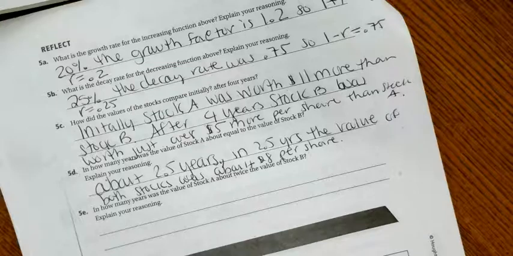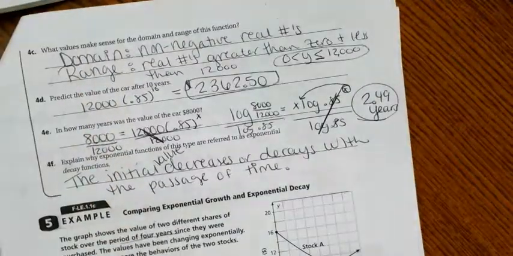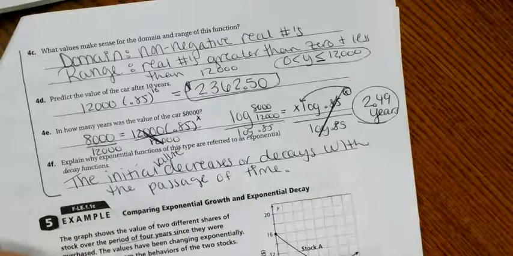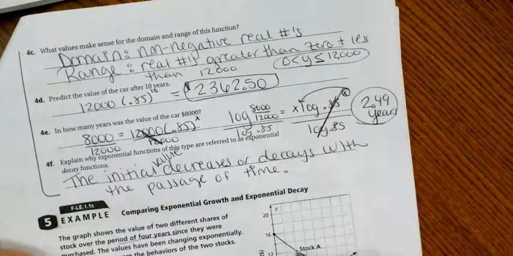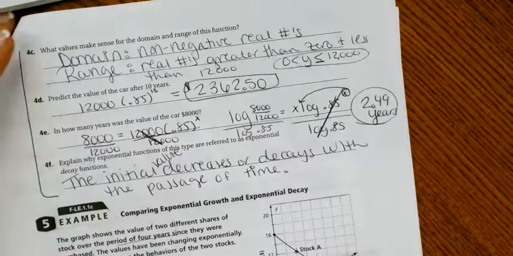In how many years was the value of stock A about twice the value of stock B? Explain your reasoning. When was stock A double stock B? That's like 6 and 12. Look, right here. That's 6 and 12 in 1 year.